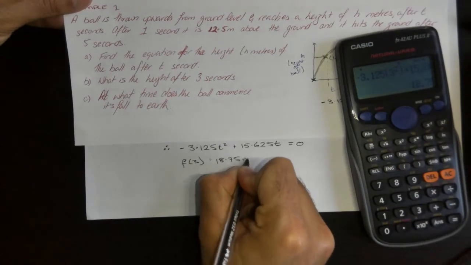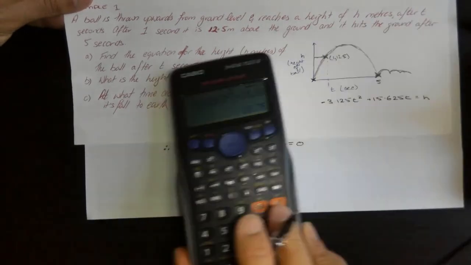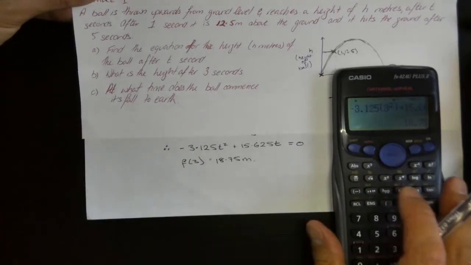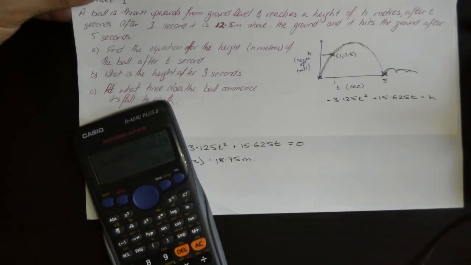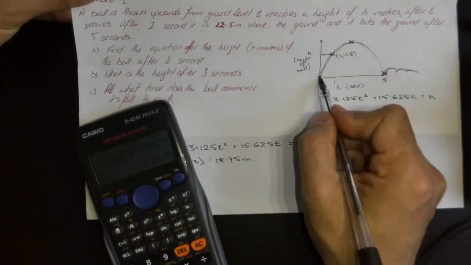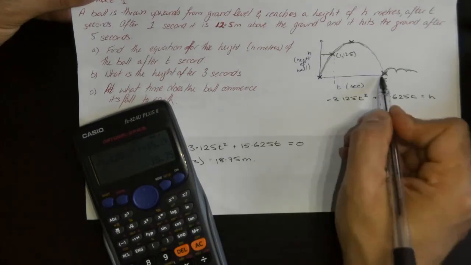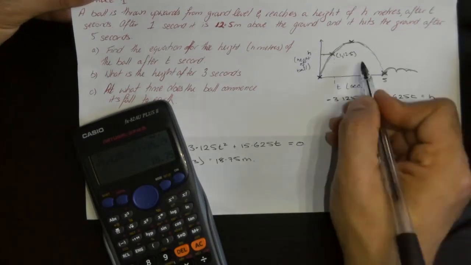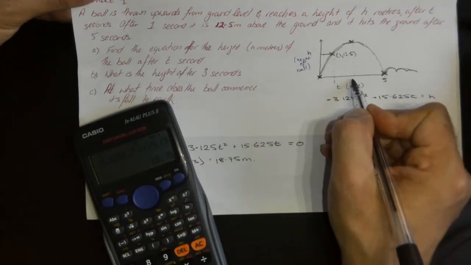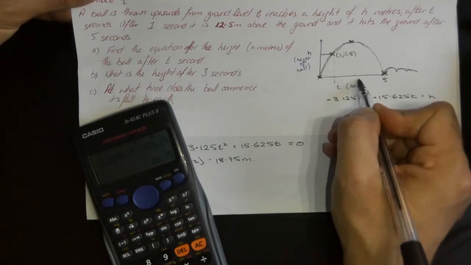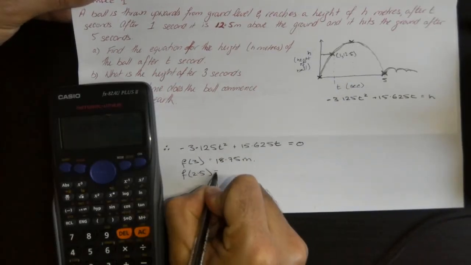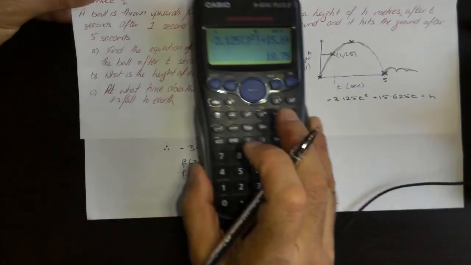18.75 meters. And we want to find part D: what time does the ball commence to fall to Earth? So we're really trying to find the local maximum. Okay, so if we think of this as our x-coordinates, our x-intercepts, our axis of symmetry happens halfway, which is obviously going to be at 2.5. So we're going to find out what f at 2.5 is by subbing that into our equation.